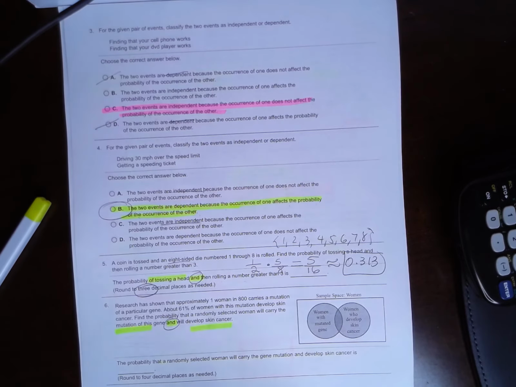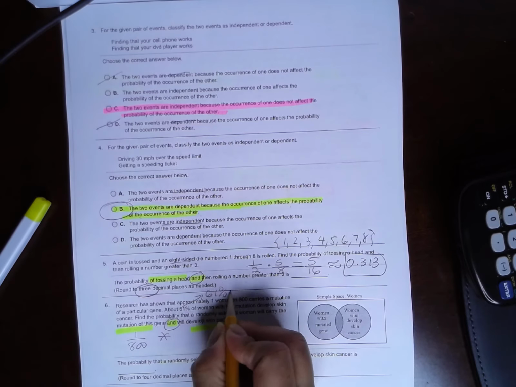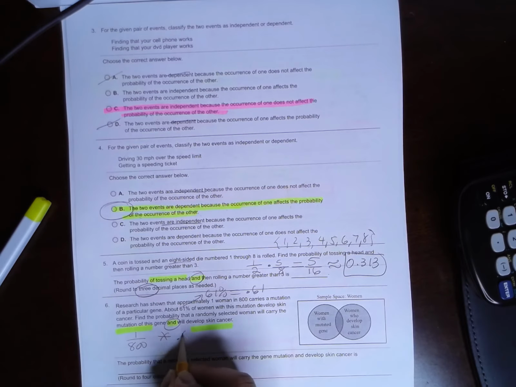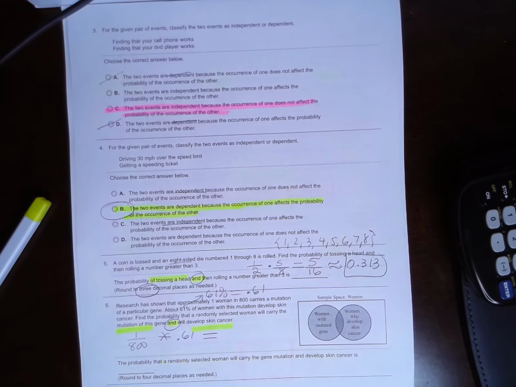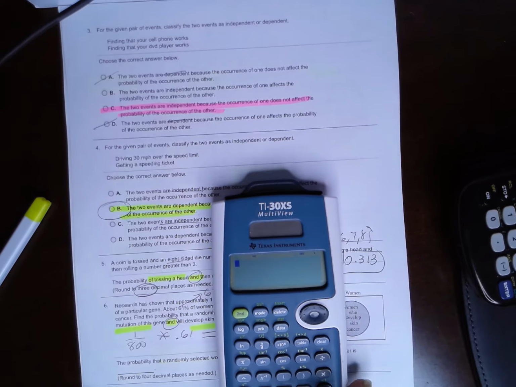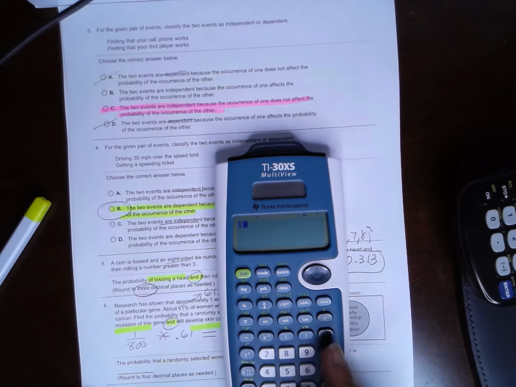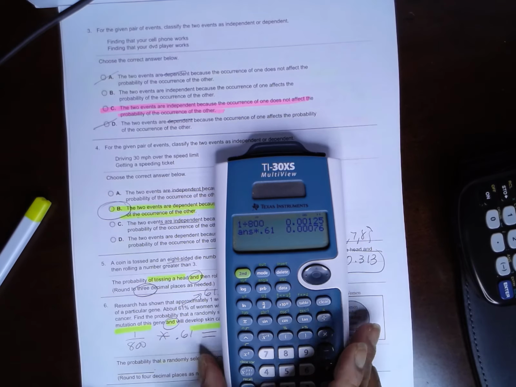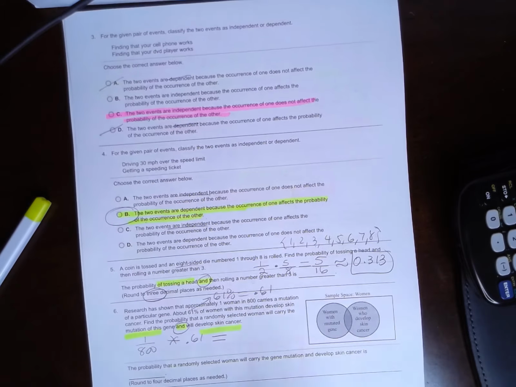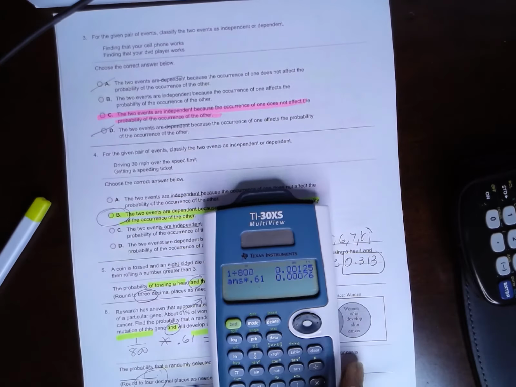So carries the mutation is 1 in 800 times develop a skin cancer, 61%. We should turn that 61% into a decimal. And all we have to do, you can just enter it just like that in your calculator. 1 divided by 800. And I like to get that as a decimal. And then I multiply by the 61% as a decimal. And in here, if you notice, they want 4 decimal places.